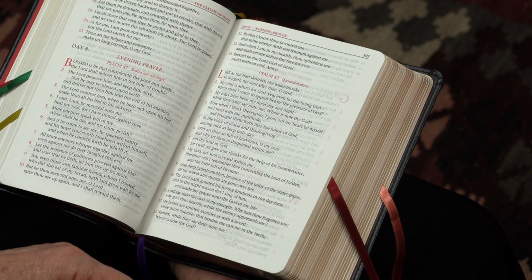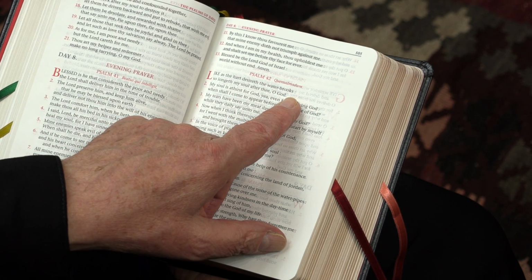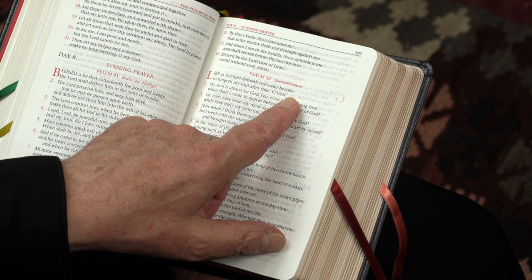Maybe one of the most challenging parts of the office, especially when prayed with others, is how to pray the Psalms. When praying the Psalms, notice how they are laid out in the book. The verses have a colon in the middle. This comes to us from the Hebrew way of praying Psalms.